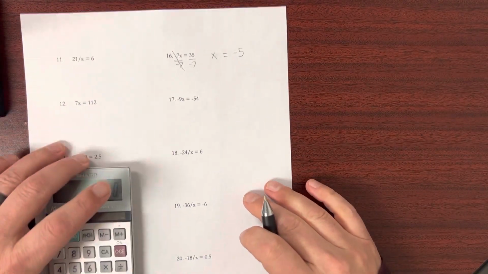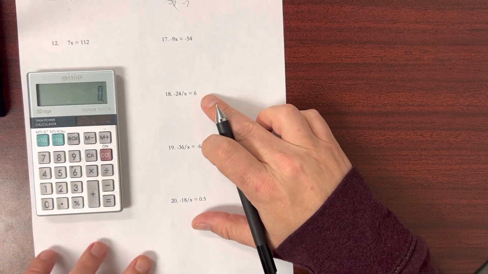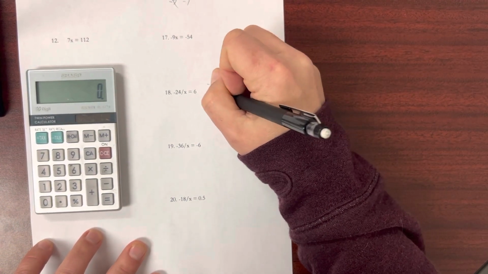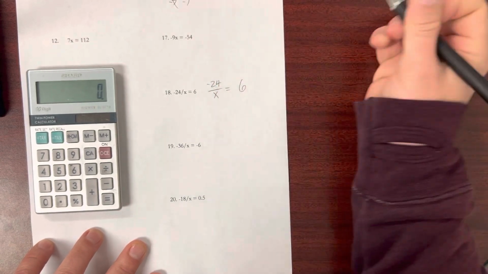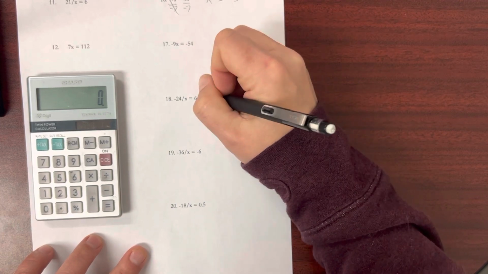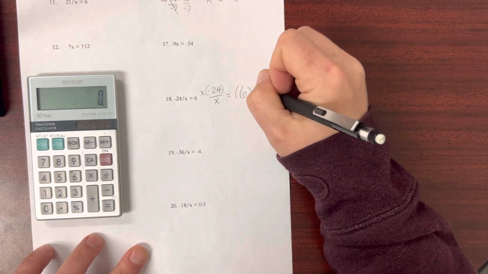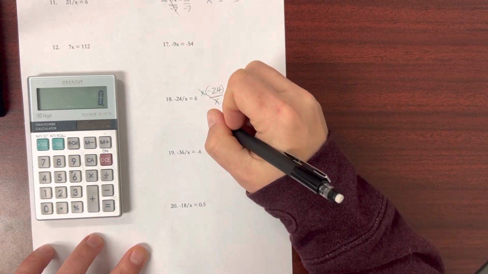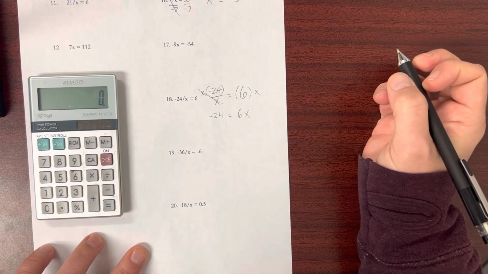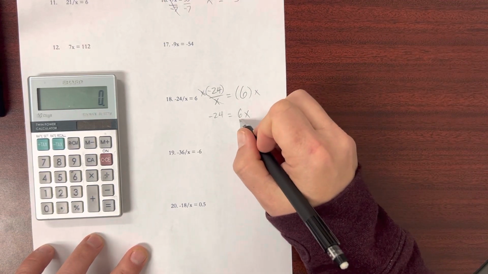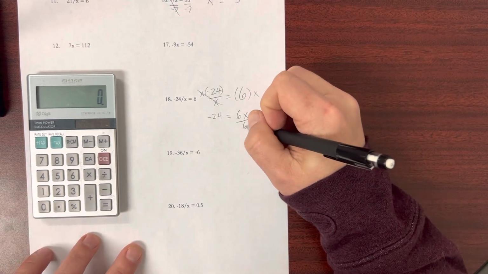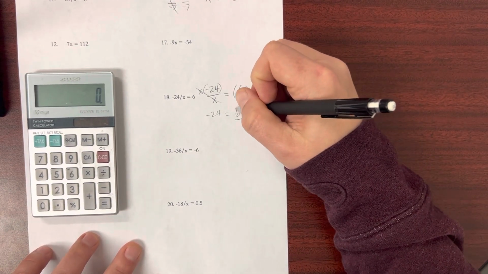All right, the last one we'll do is 18. So we've done a division problem before, but not with a negative number. But it works exactly the same. I want to get x by itself, so now I'm going to take both sides and multiply them by x. Those cancel out. Negative 24 equals 6x. Now to get x by itself, I'm going to divide by 6, because I was multiplying by 6 here.